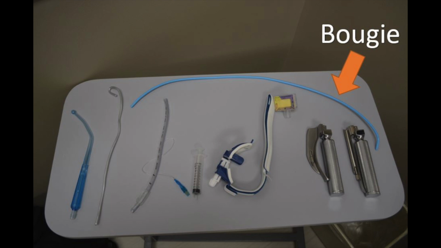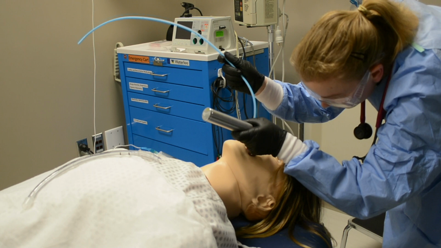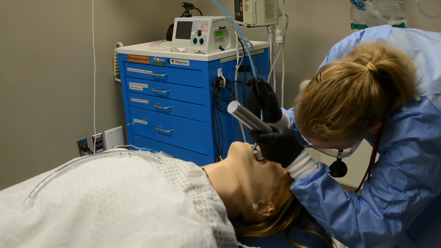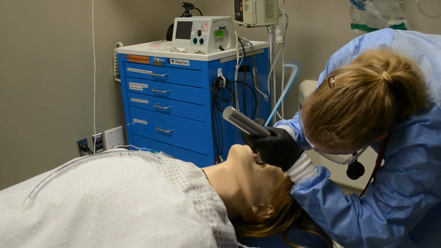You can apply cricoid pressure using the Sellick maneuver. This can avoid regurgitation of gastric contents and press the vocal cords down into view. Or you can use a bougie in case of a difficult airway. Insert the bougie through the vocal cords and then slide the ET tube over the bougie.